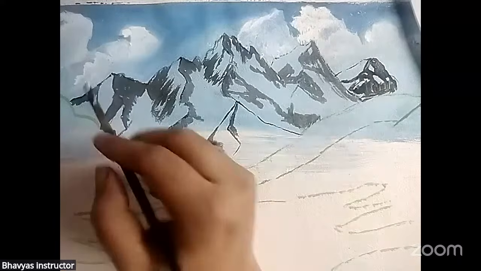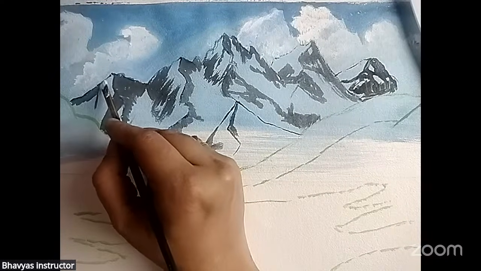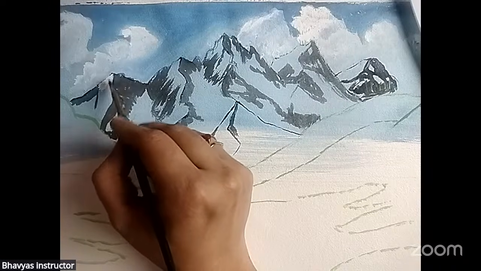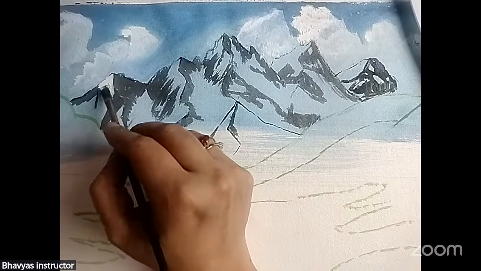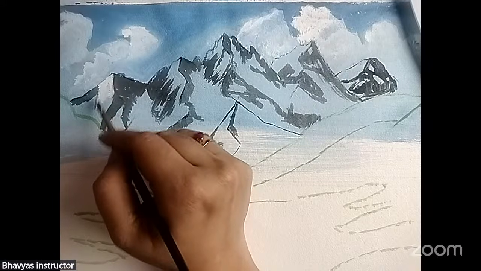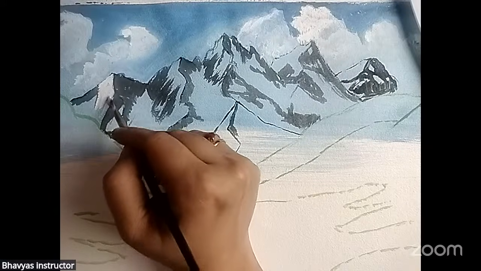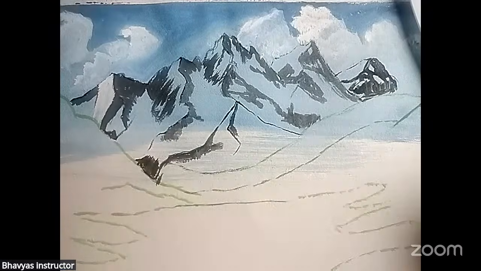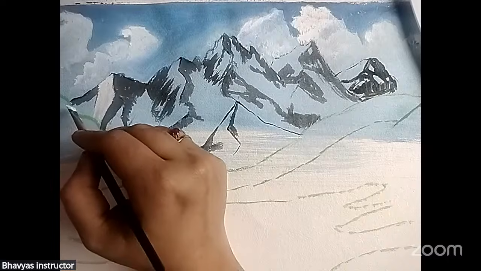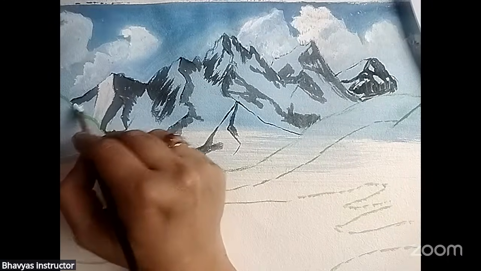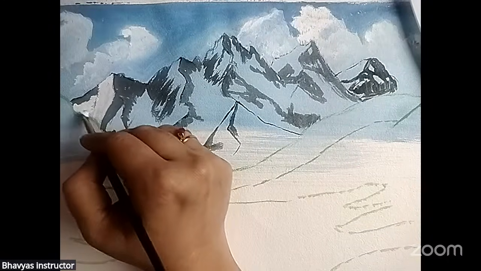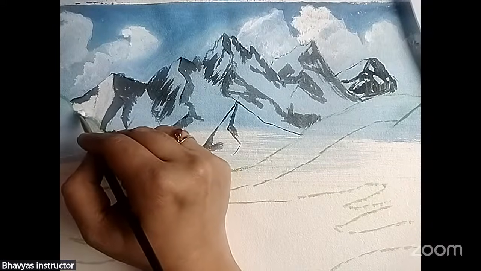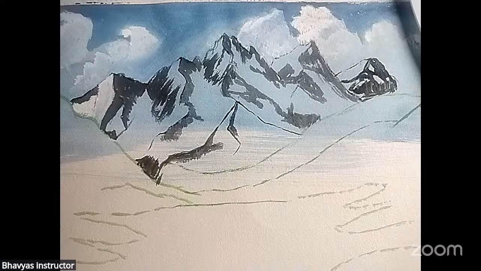So now wherever the spaces we left, you just add white color. I am using the same flat brush. First what we'll do, we will apply roughly. Afterwards we will try to blend. So first you need to make some rough painting. You should be careful when you are doing the rough painting. It should come properly.